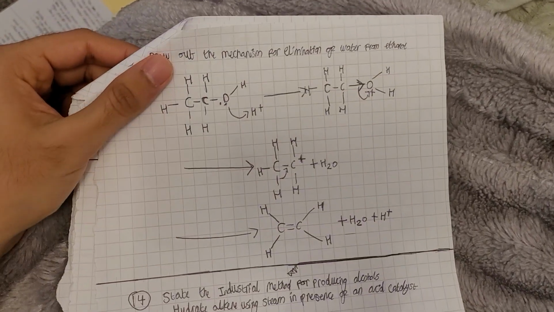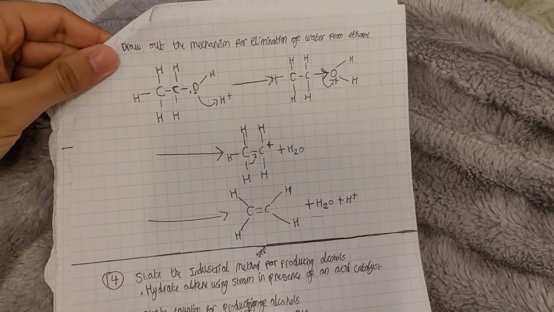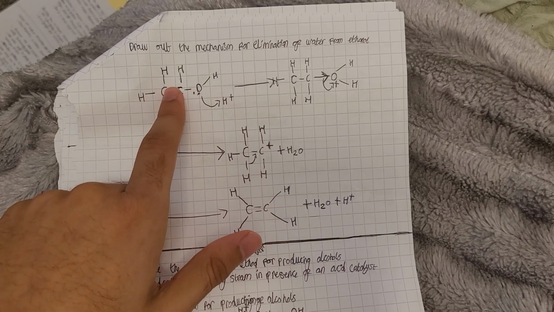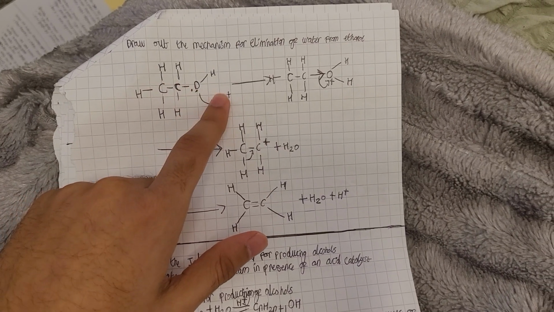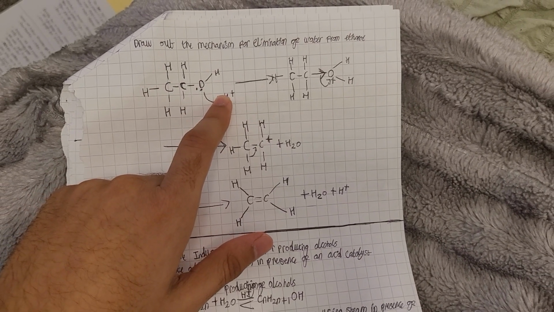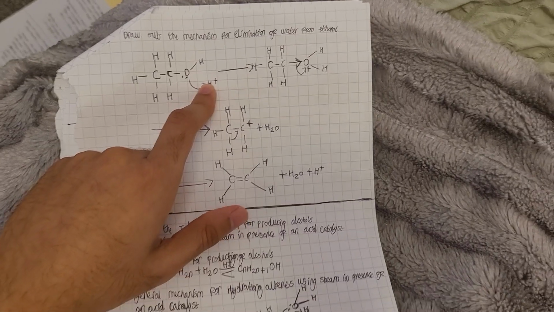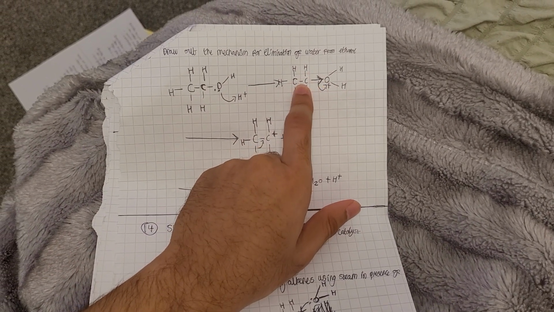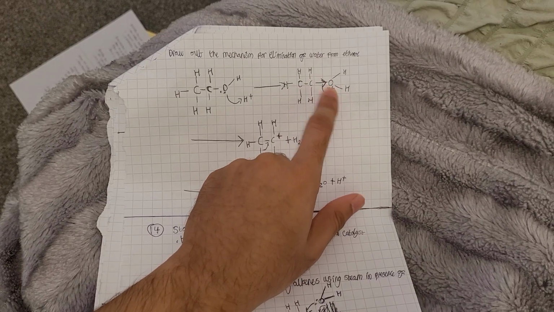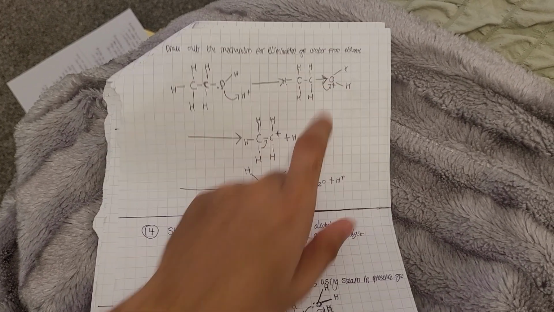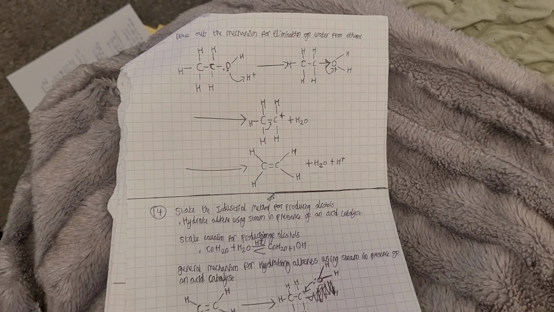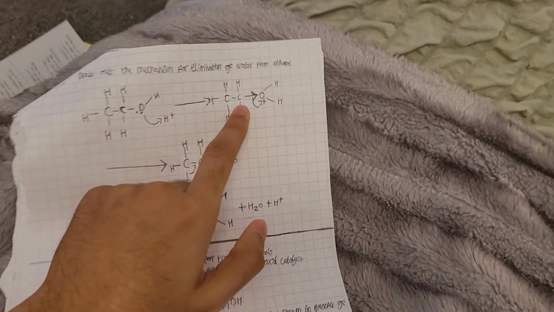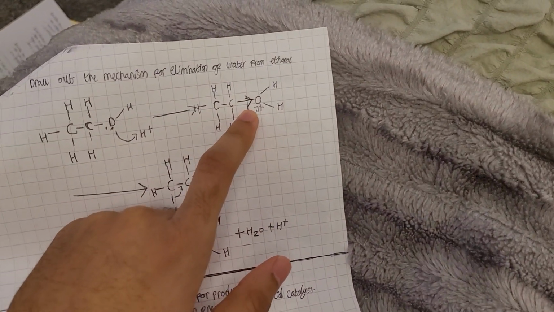Draw out the mechanism for elimination of water from ethanol. So you've got oxygen lone pair of electrons bonds to a H plus. It's because it's done with an acid catalyst. Now you've got this oxygen positive, and this carbon is now feeding the electrons toward the oxygen charge. This is showing the inductive effect. The alkyl group is pushing electrons towards the positive charge, but that's not really necessary in the AQA mark scheme.